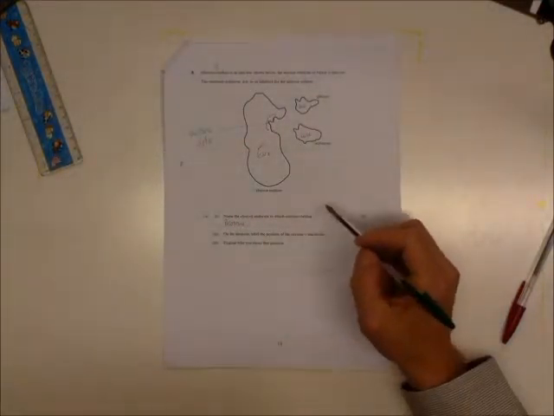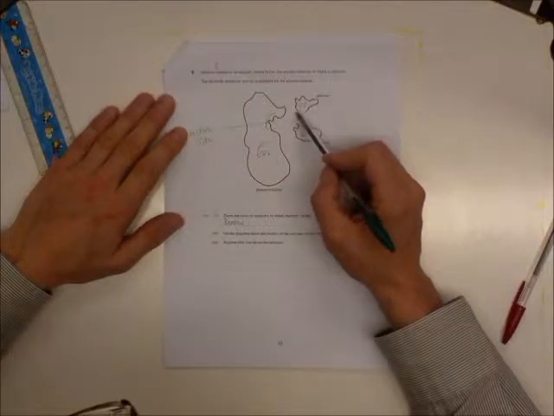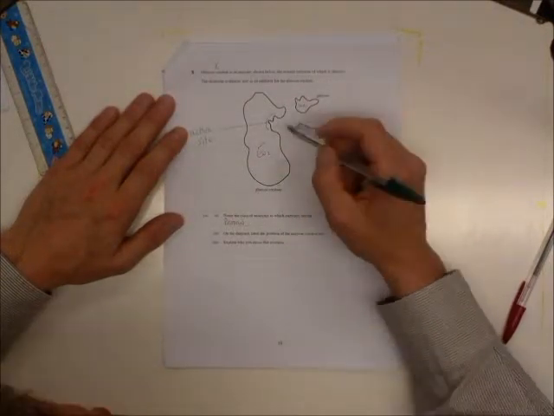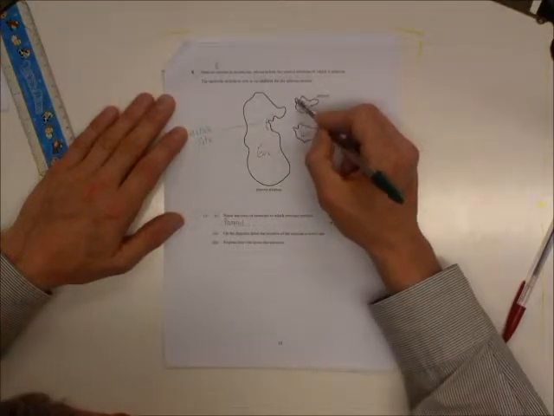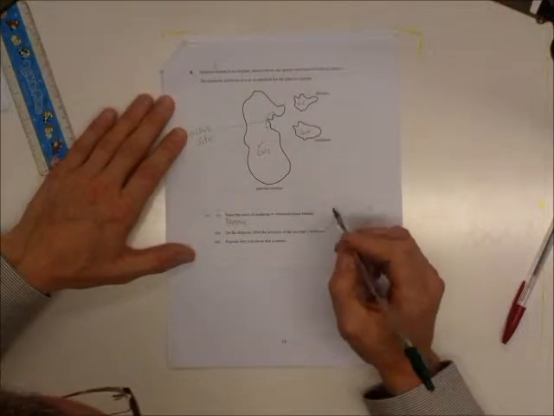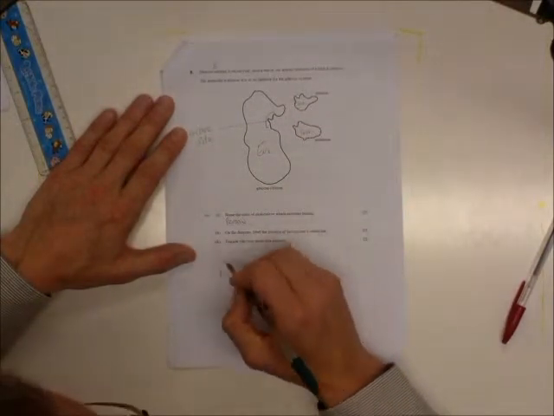Explain why you chose that position. So we need something better than just it fits or it's the same shape. We need to describe this using proper biology words. So the proper biology word to describe the fit there is complementary.